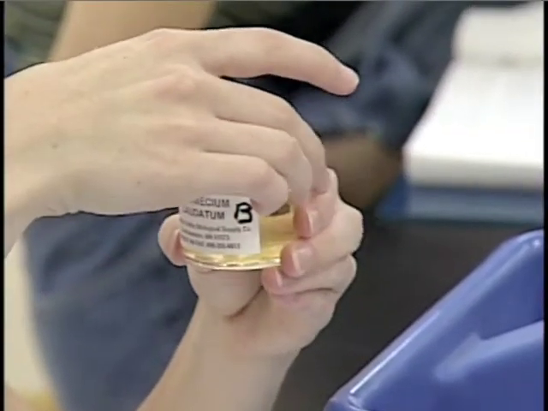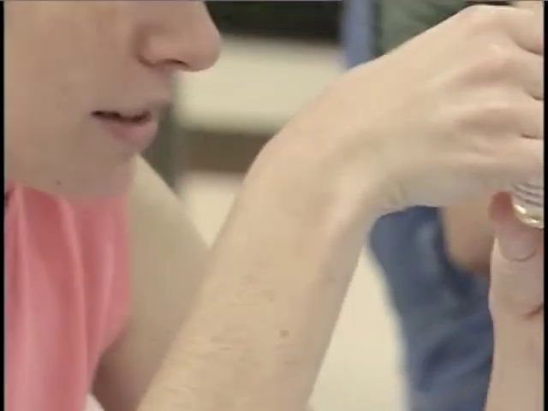Maybe we could get a dissecting microscope, since we need to use both a dissecting and a compound microscope.